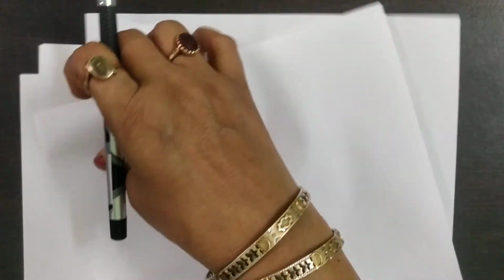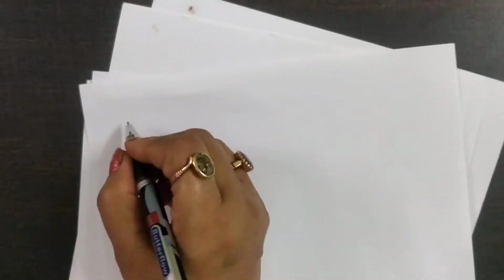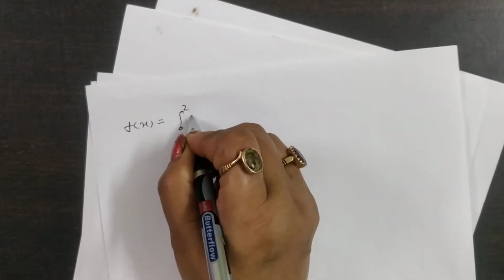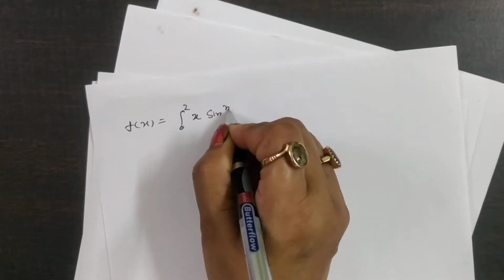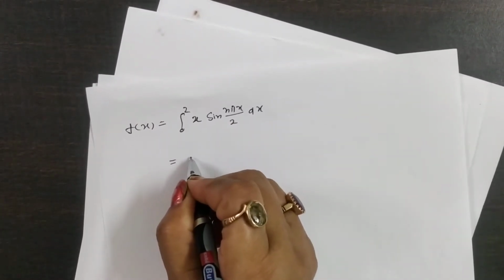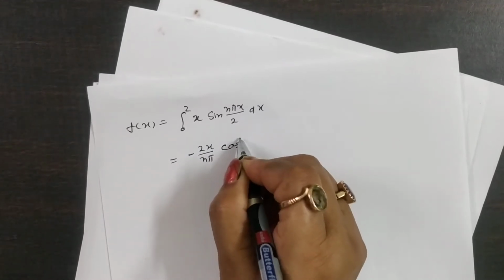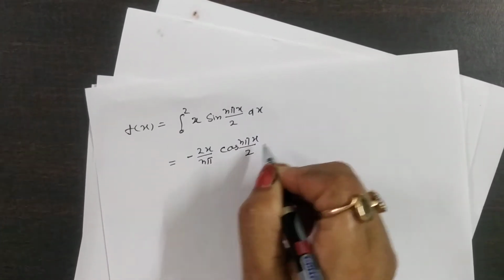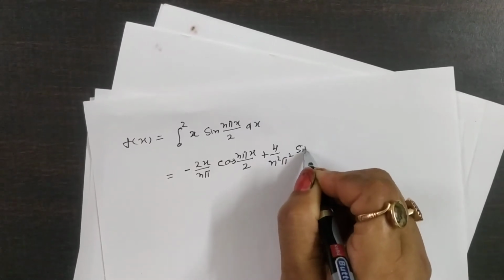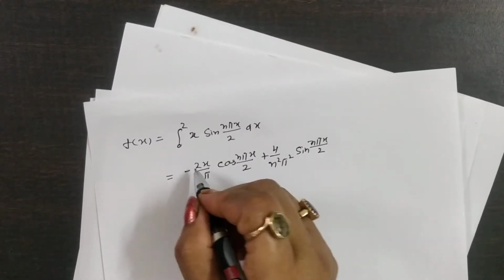Integrating this, you get minus 2x by n pi cos n pi x by 2 plus 4 by n square pi square sine n pi x by 2, in the limits from 0 to 2.